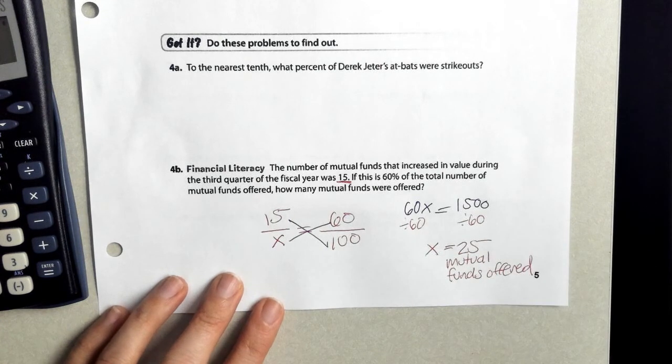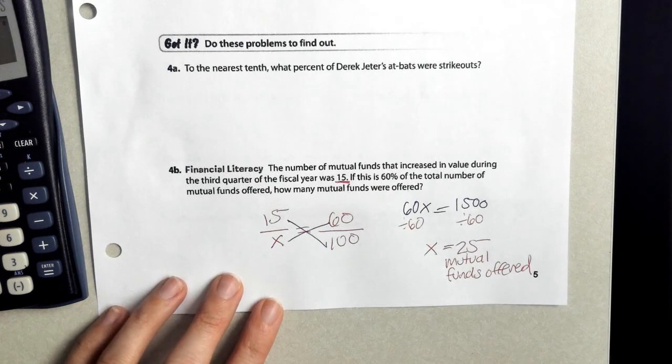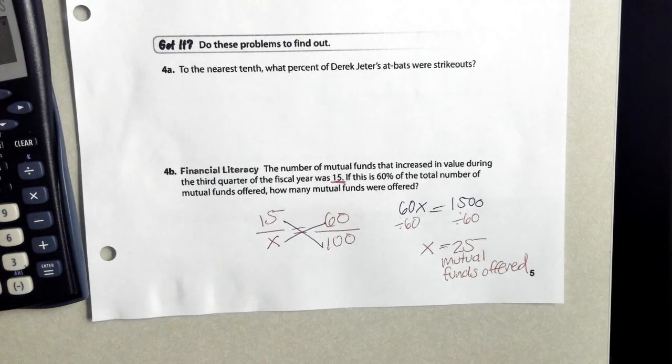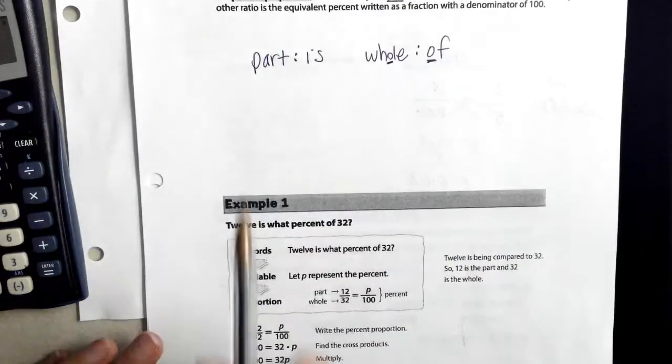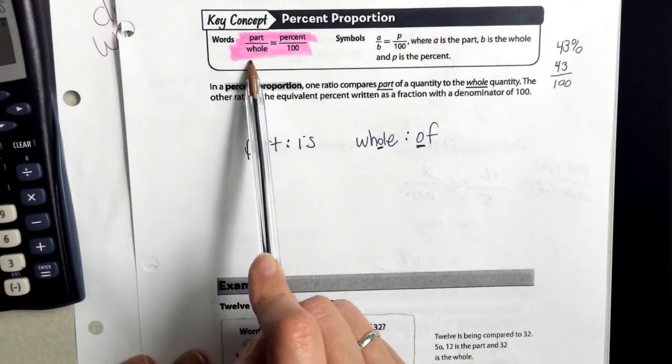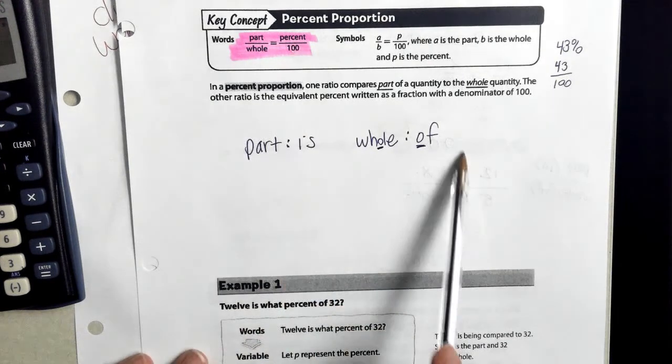Okay? Some people after class were telling me they were kind of struggling with deciding the part and the whole and things like that. So do not forget to be using this to help you out. Should always be part over whole equals percent over 100, and use these clue words.